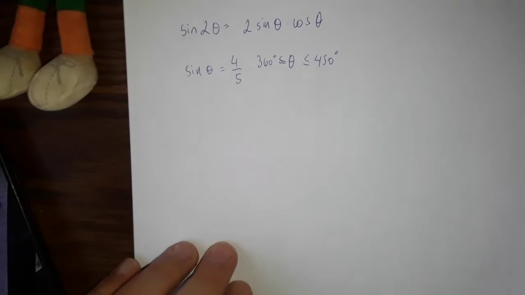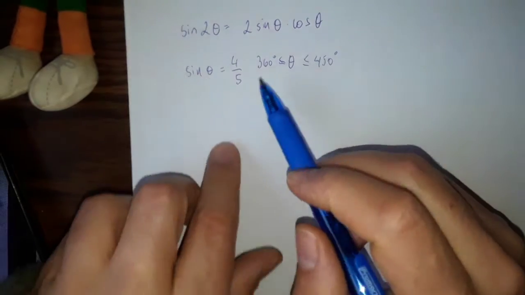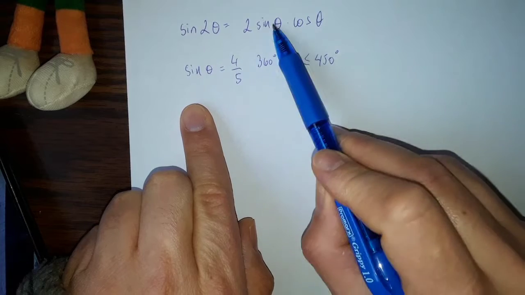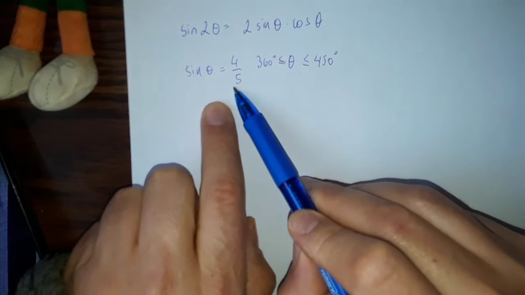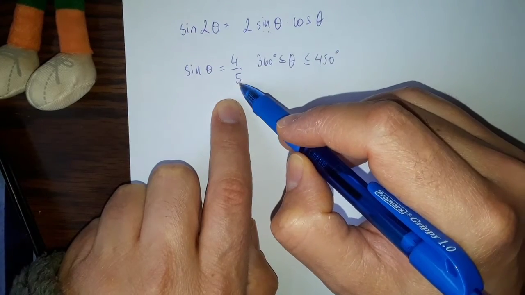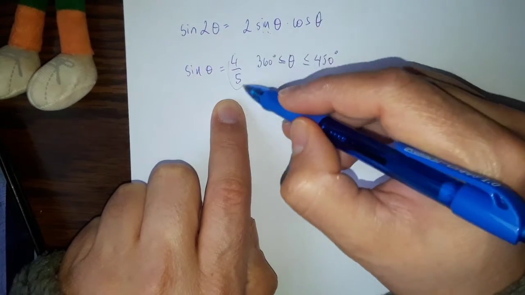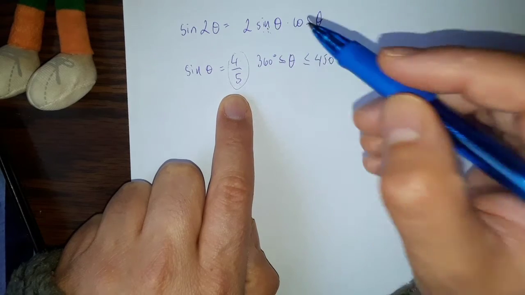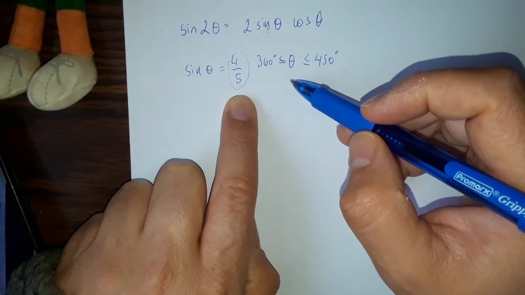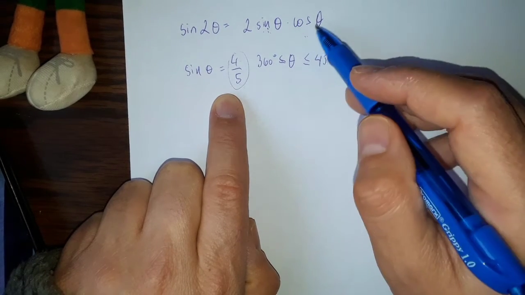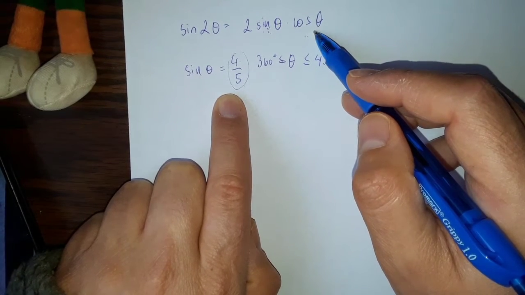Now let's have a look at this. You see here? So we have the value, right? We have that sine of theta is 4/5. So we can just substitute this in here. But we're still missing cosine of theta. So we have sine of theta and we're missing cosine of theta, right?